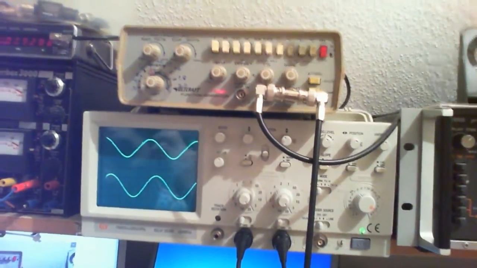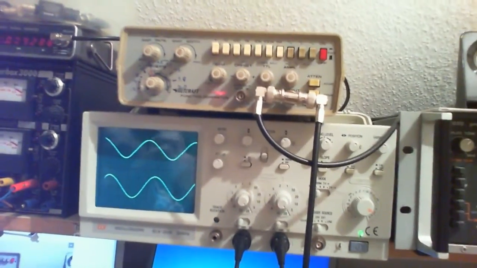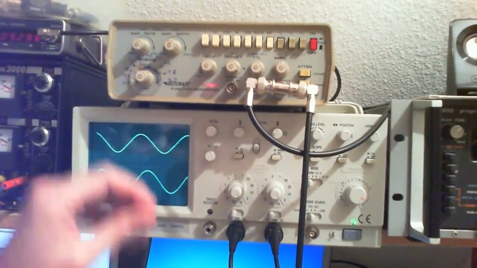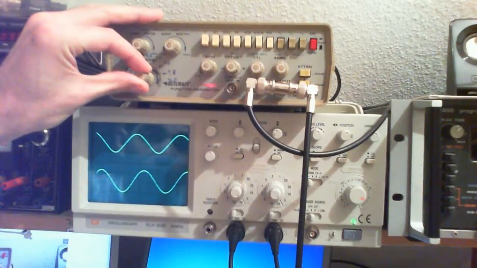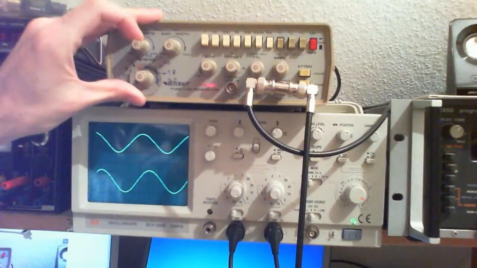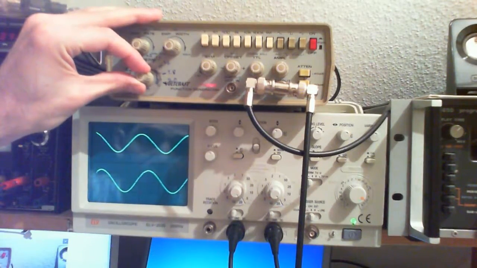Now what happens is that there is a spot over here where the output is right here at 1 megahertz or so, right this point.